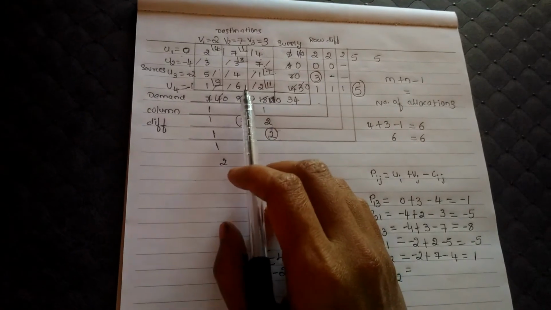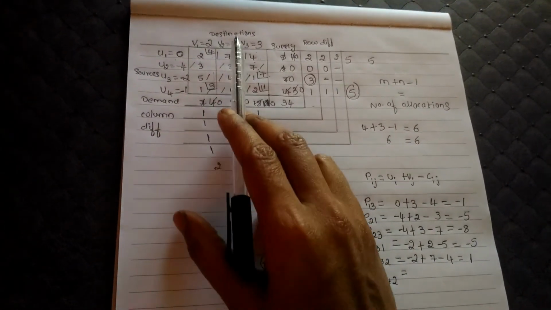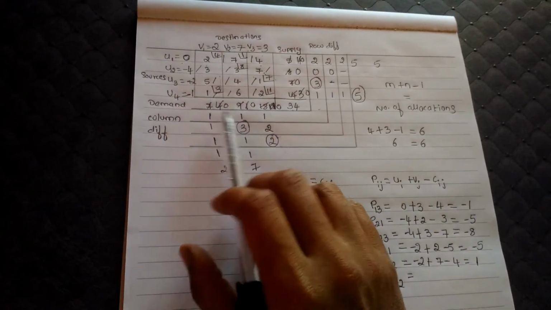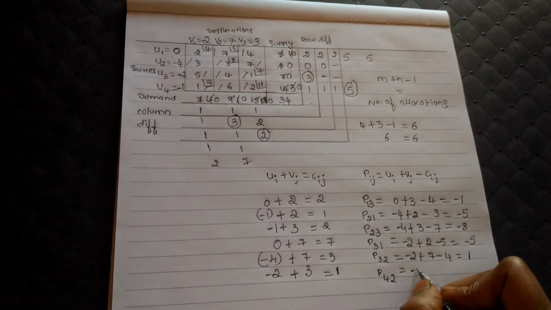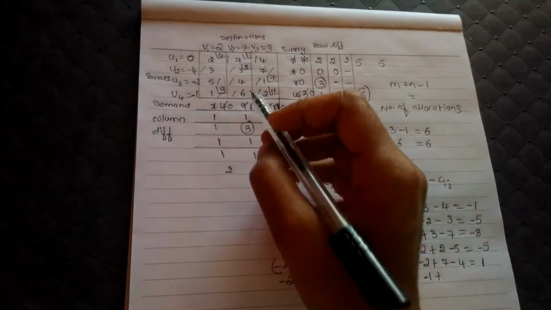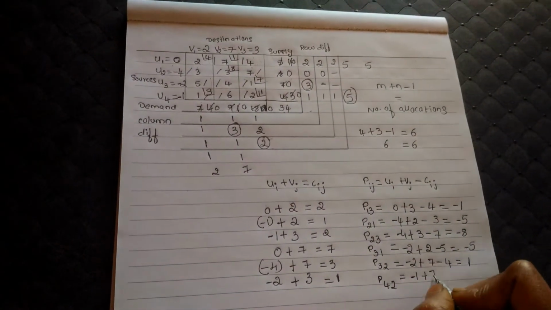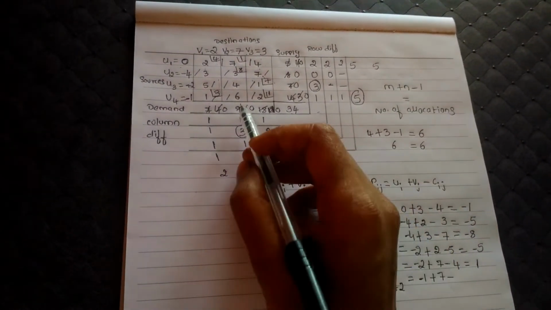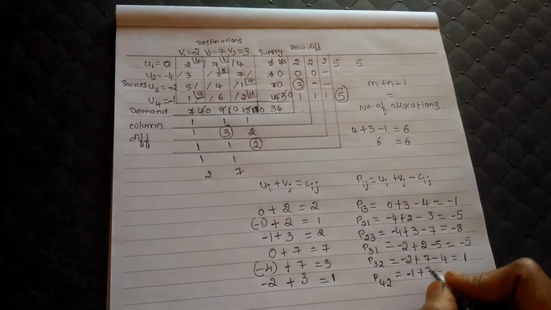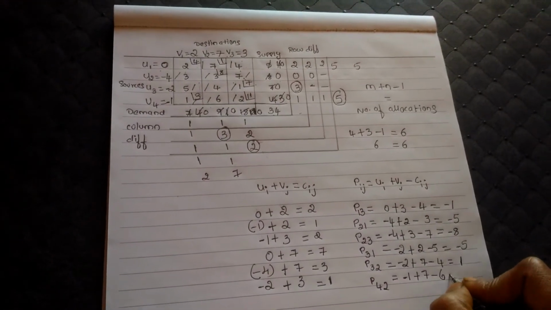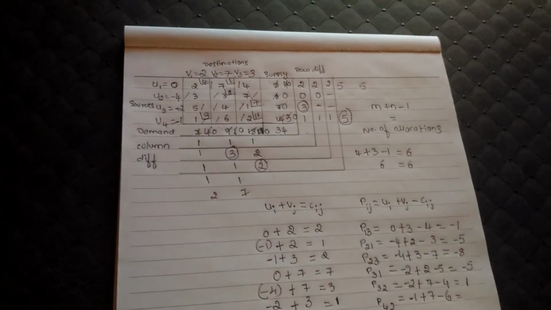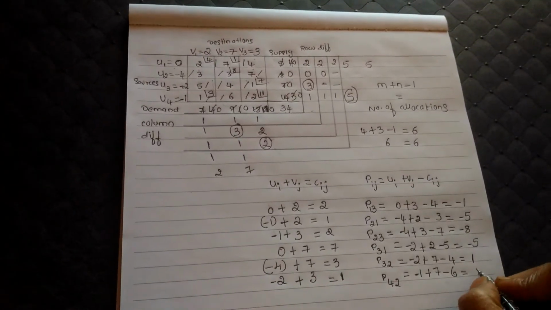And now I'm only left with one cell, that is the fourth row, second column. The fourth row value is minus 1. And the second column value is 7. And the cell value is 6. This will give me a value of 0.